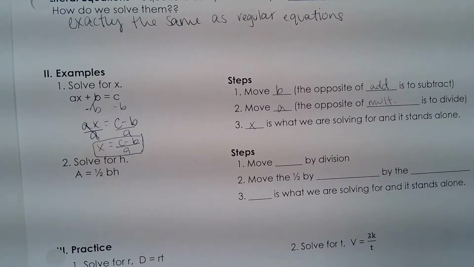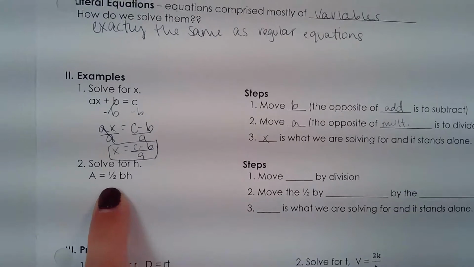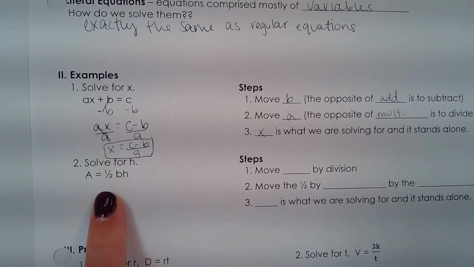If it was a regular equation, we would know how to solve it, right? So if you need to, you can substitute numbers in for everything except the variable you're solving for, and then go back and follow the steps that you did. But you could also just do it without substituting, which is what we're going to do this time. Is that okay? Cool.